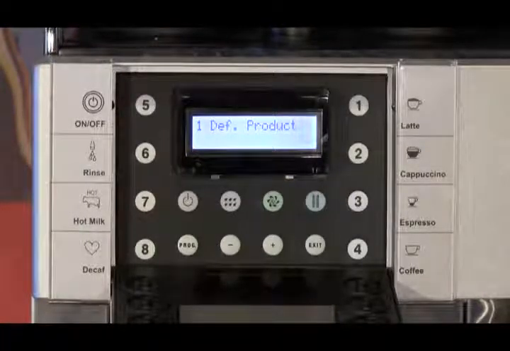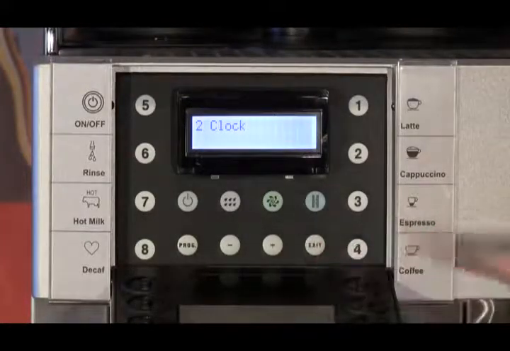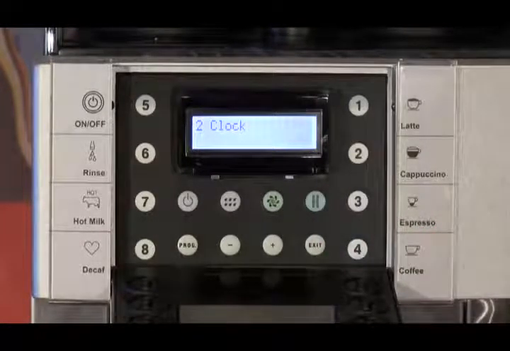1. Definition of product. With this menu, you adjust and fine-tune each of the Flair's pre-programmed products, such as the milk and foam volumes on cappuccinos, or the brewing temperature and ground coffee amount on your double espresso. Clock. With this menu, you can change the time and date displayed on the machine, as well as program the Flair to turn on and off automatically at pre-programmed times.